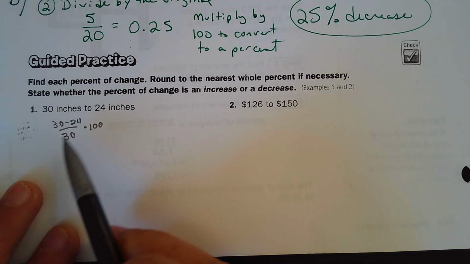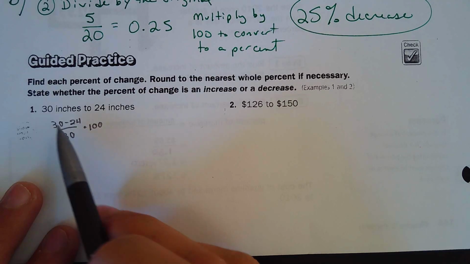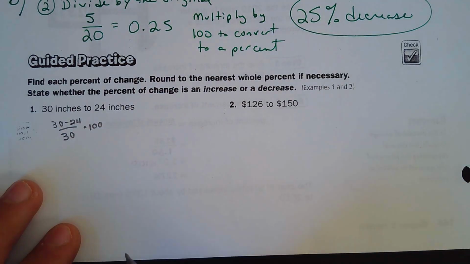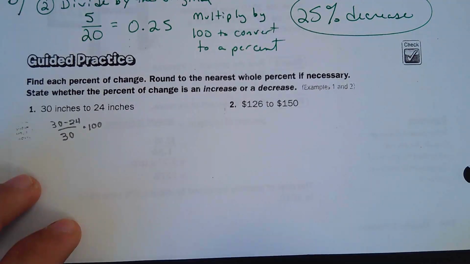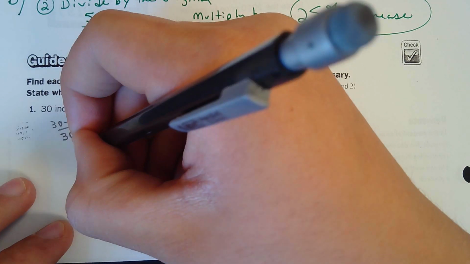You do 30 minus 24, then you divide it by the first number, which is 30, then you times it by 100. And what do you get? 20% decrease. Because the numbers went down. 20% decrease. Go ahead and write it down.